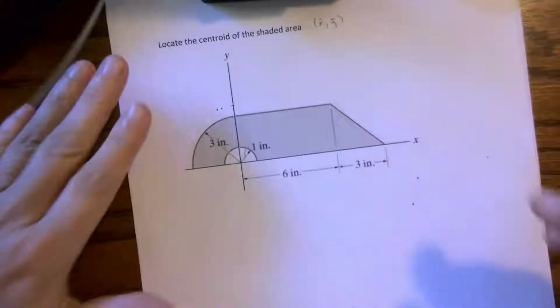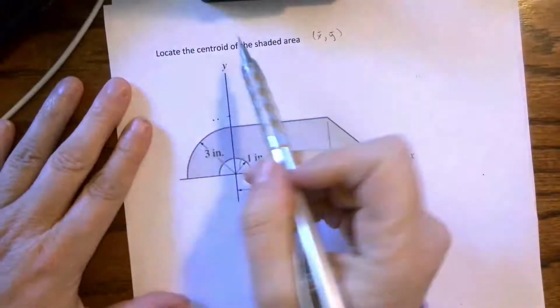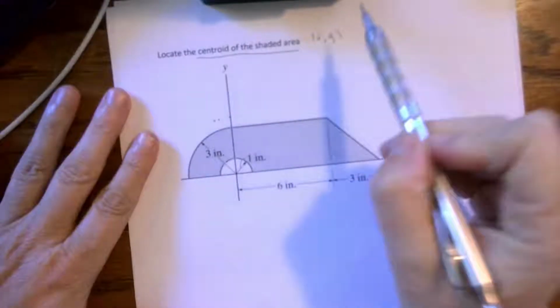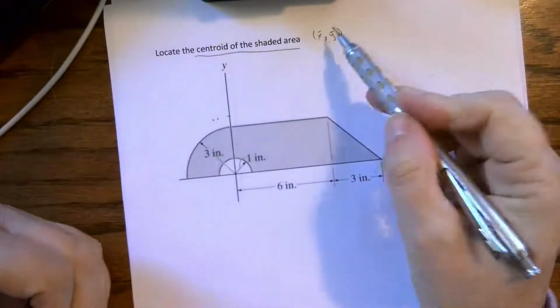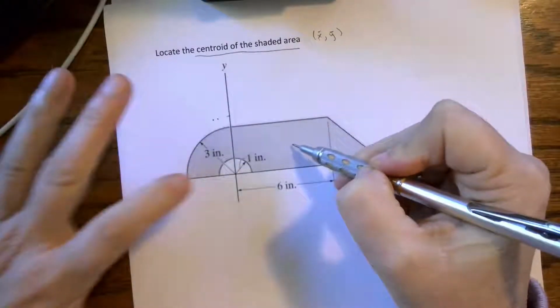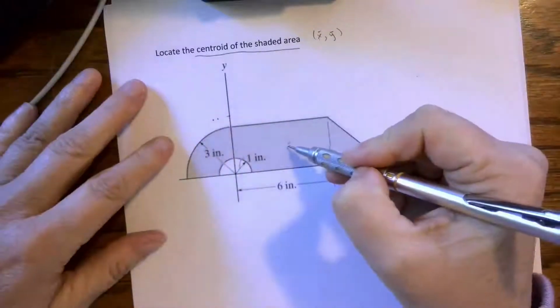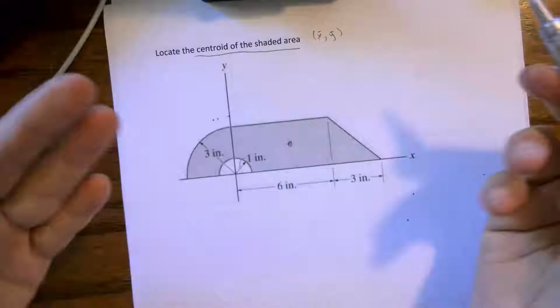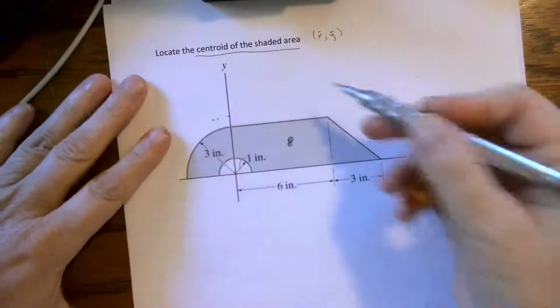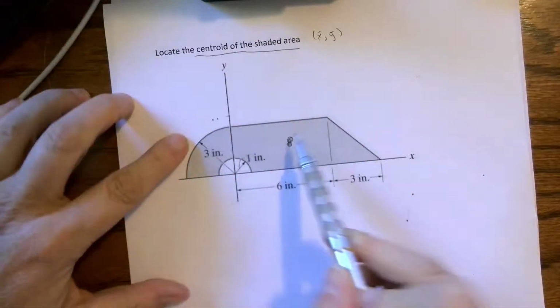Okay, so this is another centroidal example. We want to locate the centroid of the shaded area. So that's going to be the X bar, Y bar. That is where our centroid is. And if we eyeball it, it's probably somewhere up. So I'm going to guess that it's probably above 3.